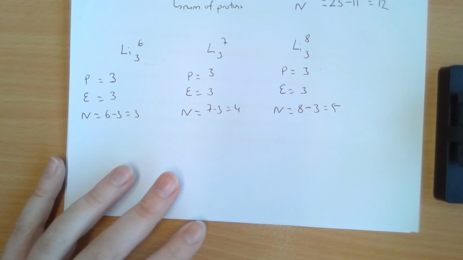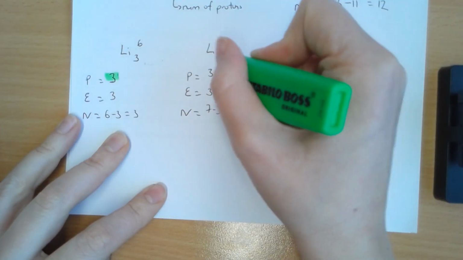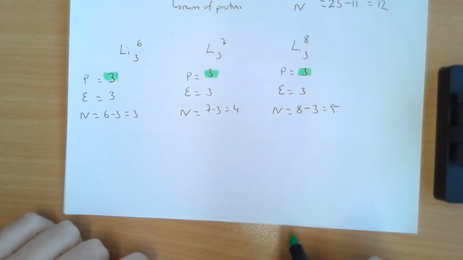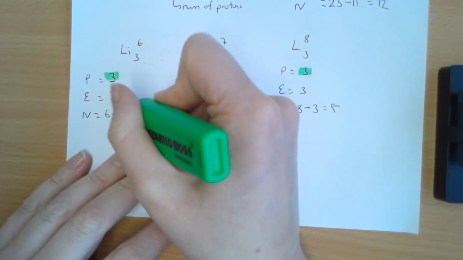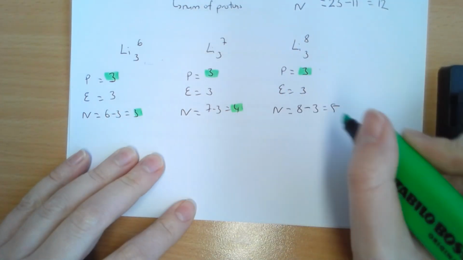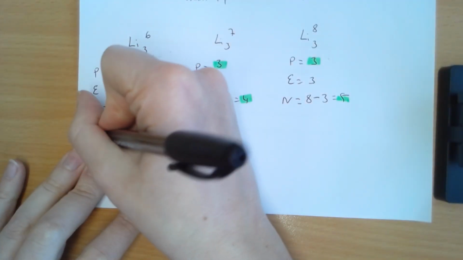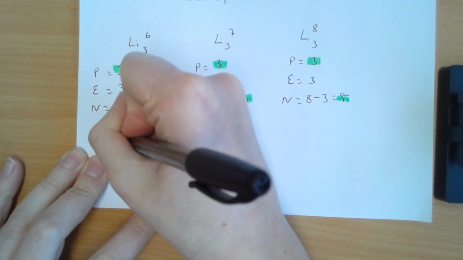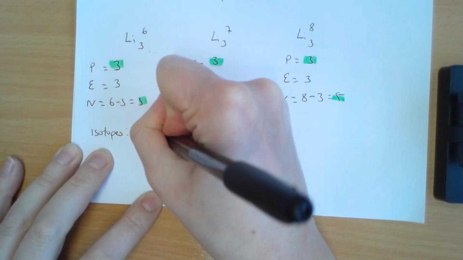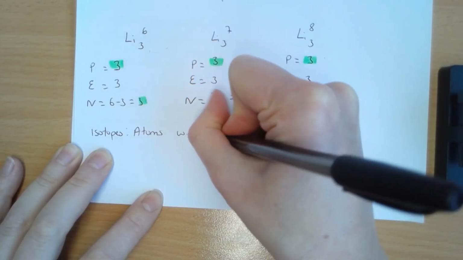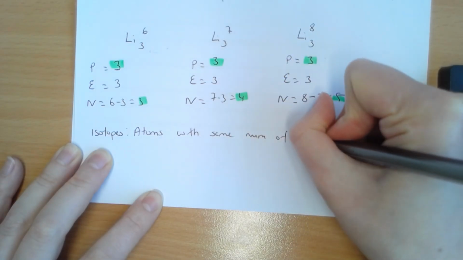Okay, so when I work it out, I'll see that there's some things that are the same. I'll see that the number of protons is 3 every single time. I'll see the number of electrons is 3 every single time. But I'll see the number of neutrons has gone from 3 to 4 to 5. And these are called isotopes. And your definition of an isotope, they're atoms with the same number of protons.